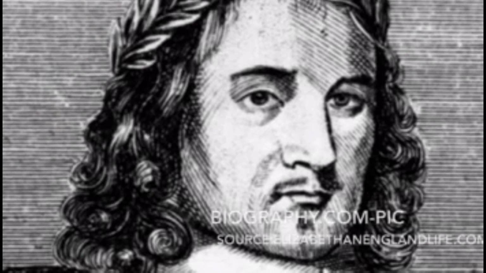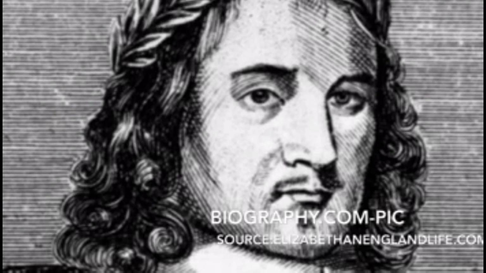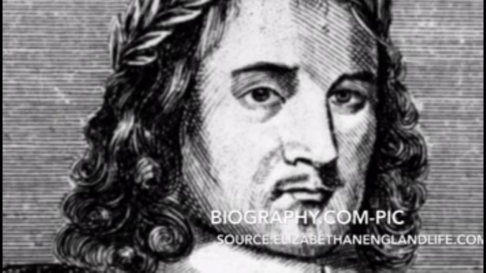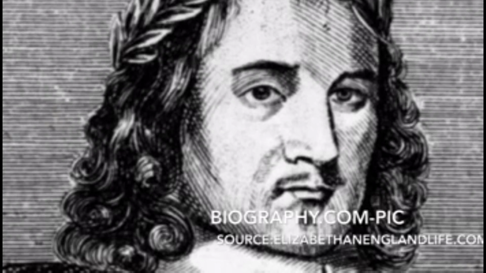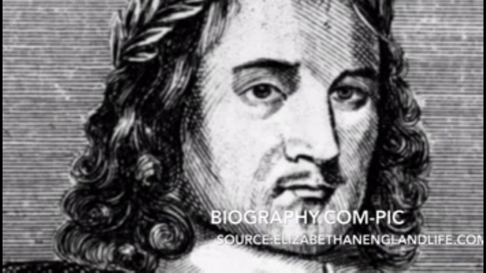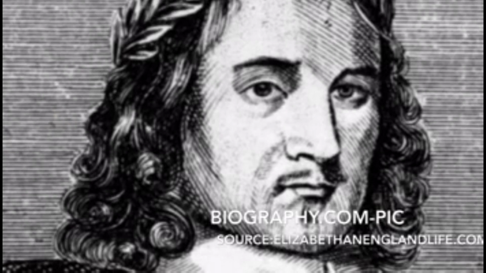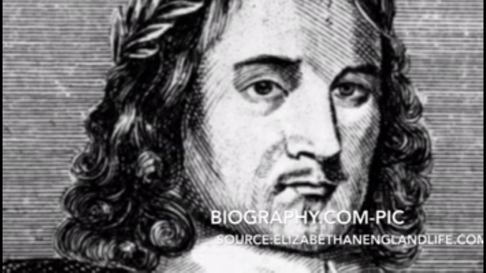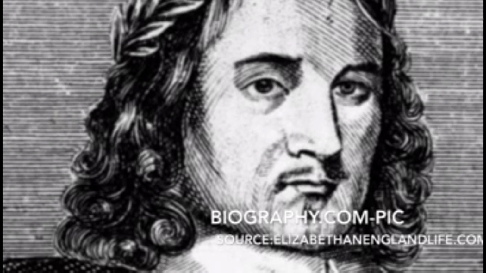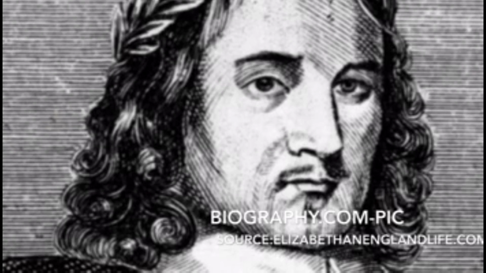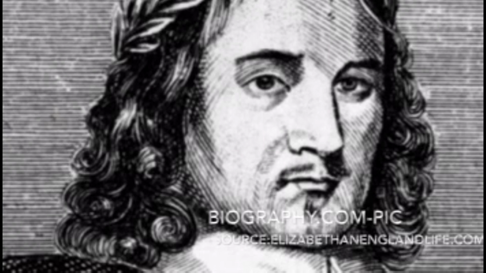Number 3. Thomas Middleton. Born 1580 to 1627. Middleton was considered one of the best playwrights during his time, and was not only appreciated for his comedies, but also his tragedies. His best comedy at this time was a play called A Chaste Maid in Cheapside, and he was also known for writing off of Shakespearean plays as well.